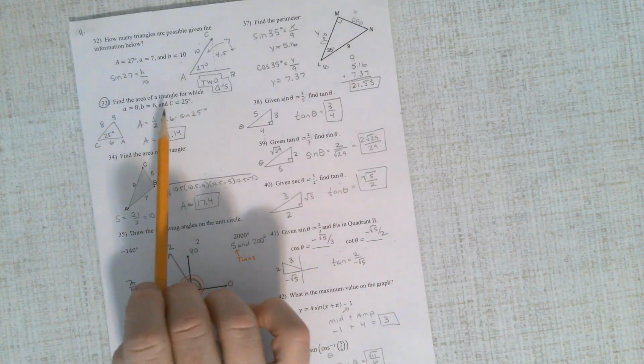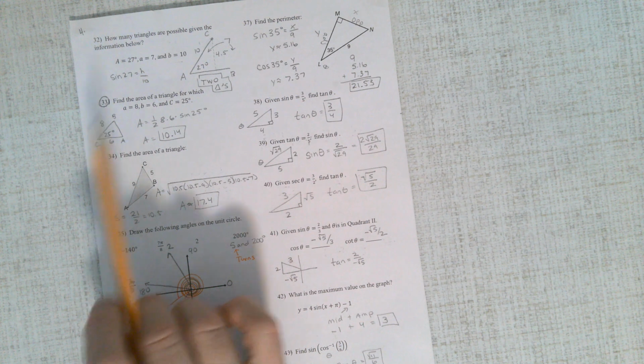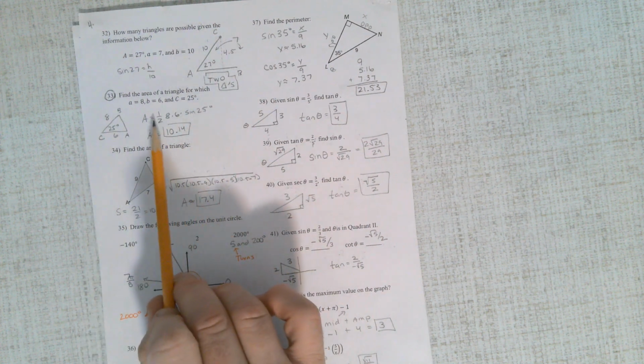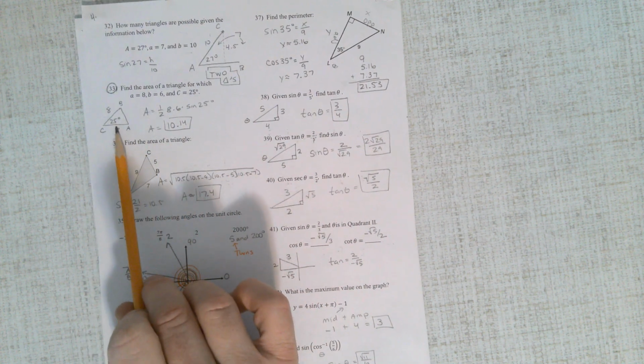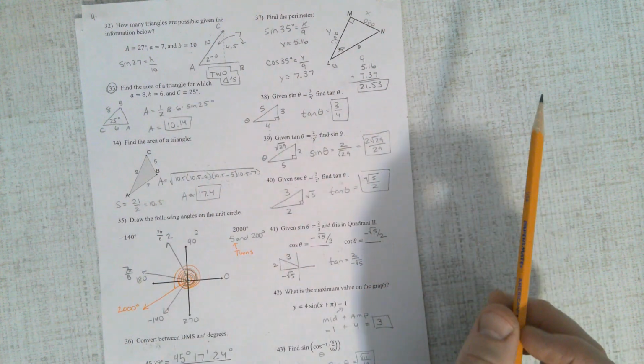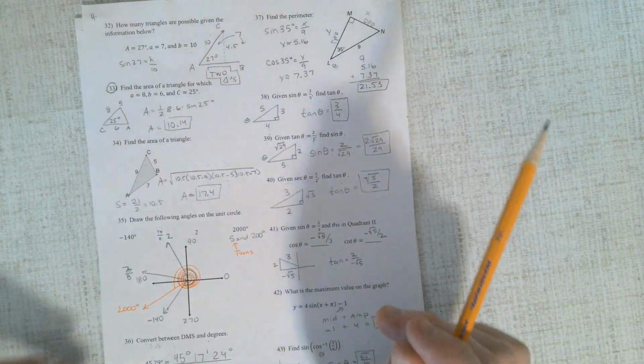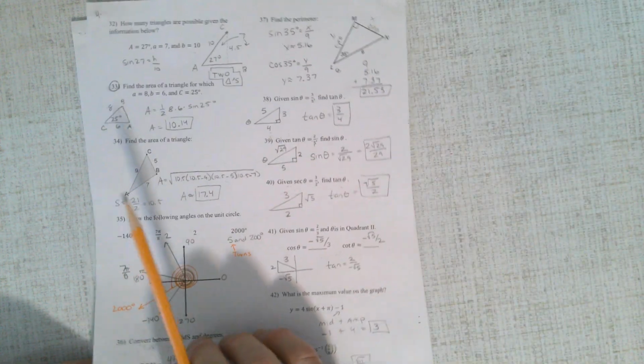Couple other questions we had here. The area of a triangle. When you have a side, angle, side, the formula is 1/2 the two sides times the sine of the included angle there. So you can just get to it that way and save yourself a lot of work.